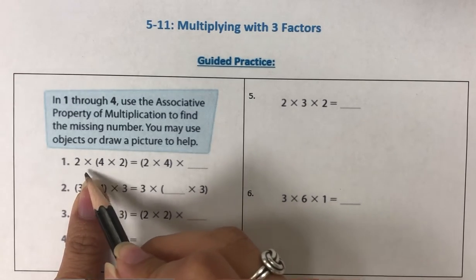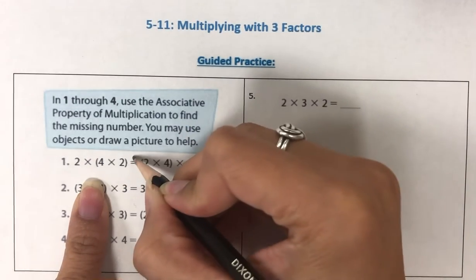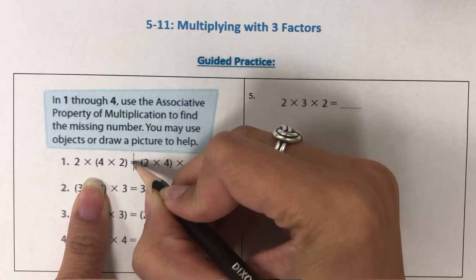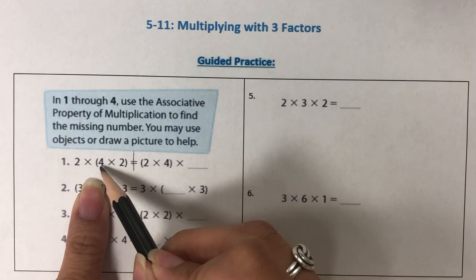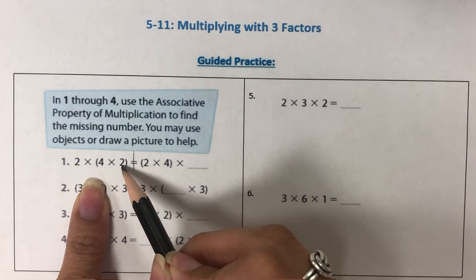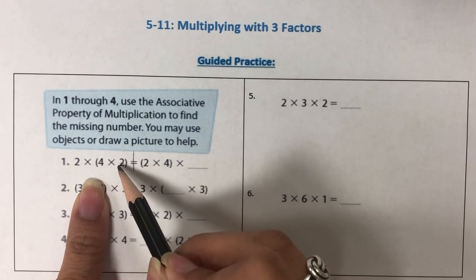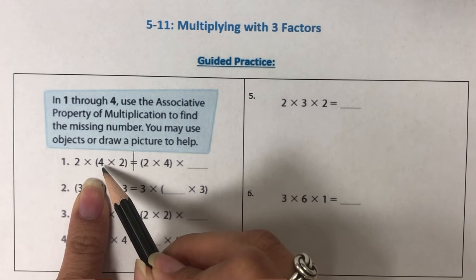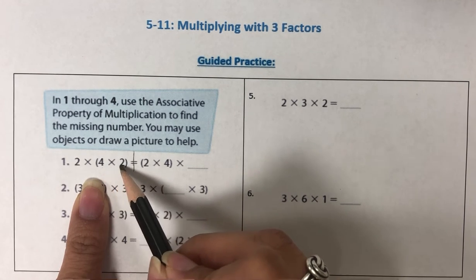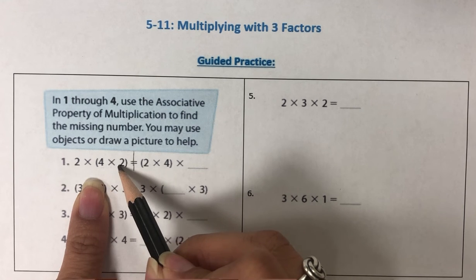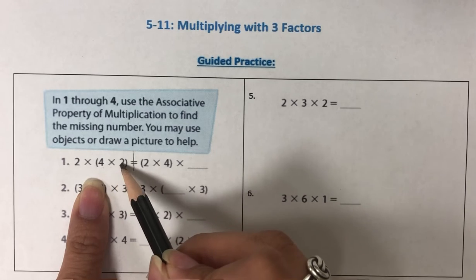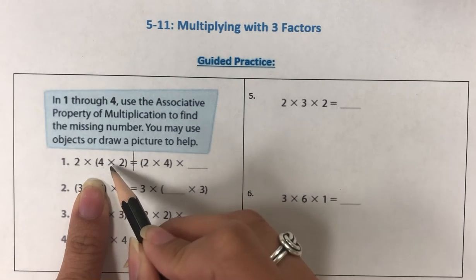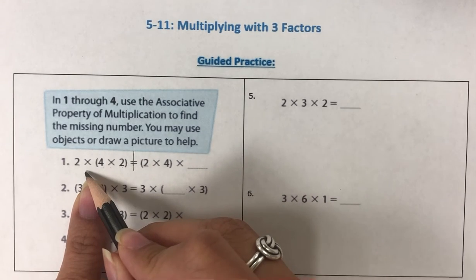Here we have, on one side of the equal sign, and I'm going to draw a little line here, it's like a wall separating the two equations. Here we have 2 times 4 times 2, okay? But when we see parentheses, we have to solve what's inside the parentheses first. So in parentheses, we have 4 grouped with 2. 4 grouped with 2 times 2. 4 times 2 is 8, and 8 times 2 is 16.